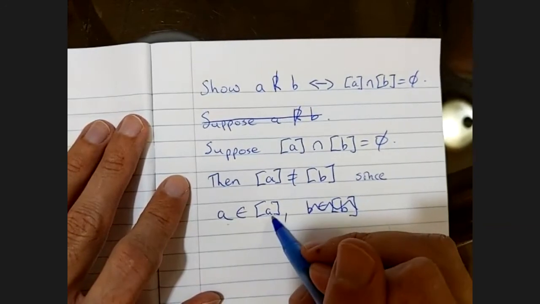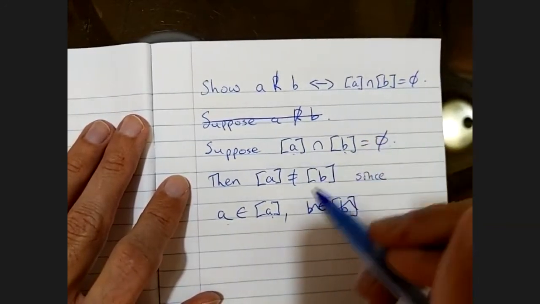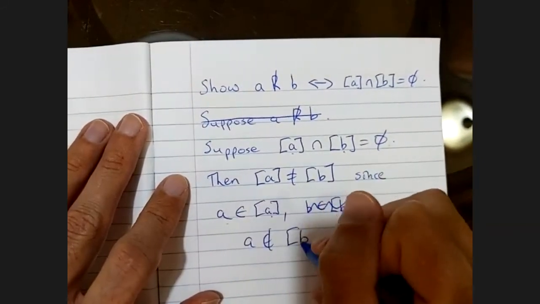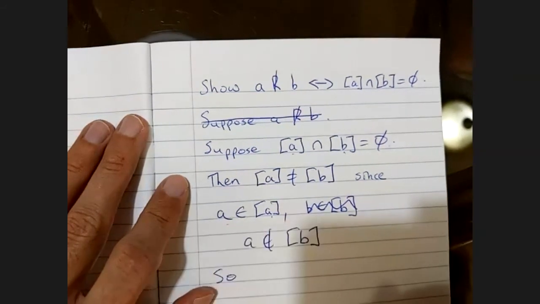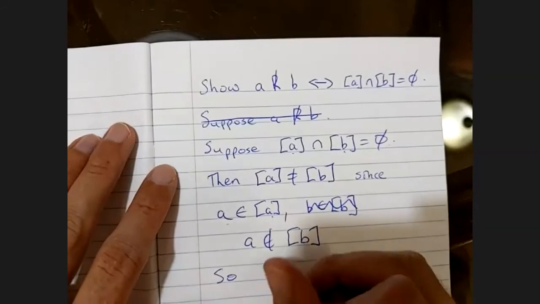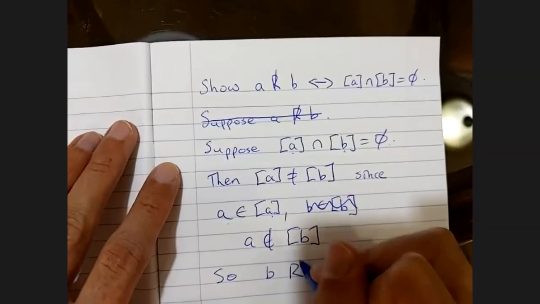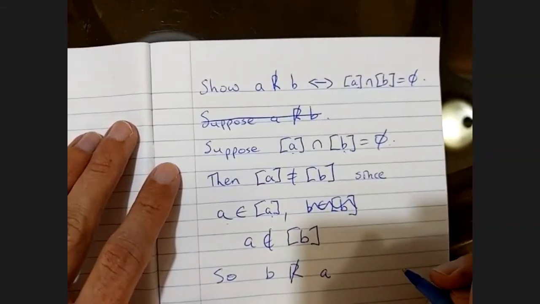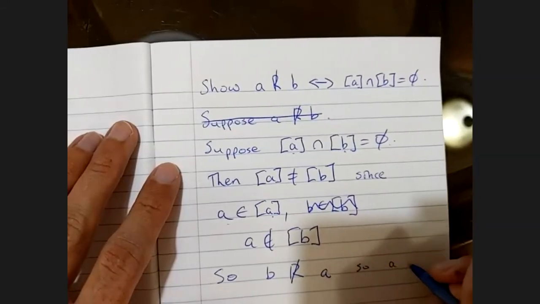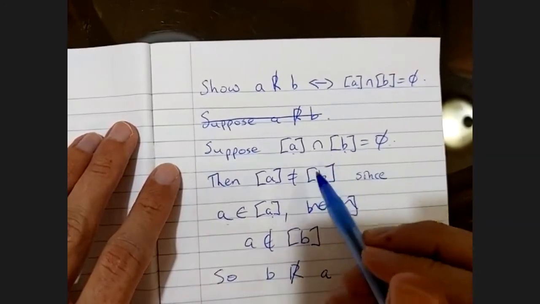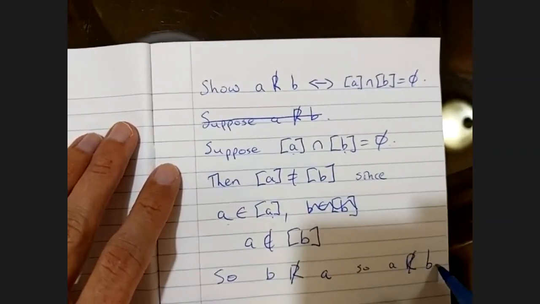Since A is in the equivalence class of A and the intersection of the classes is the empty set, that means that A is not in the equivalence class of B. In other words, all that means is that B is not related to A, and that implies that A is not related to B. So we've seen that if the equivalence classes are disjoint, then A is not related to B.